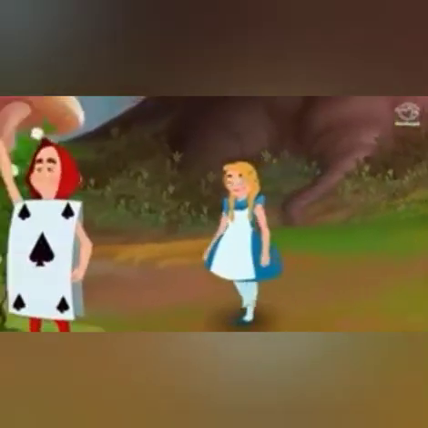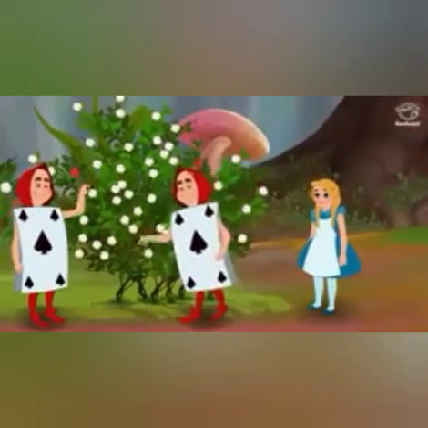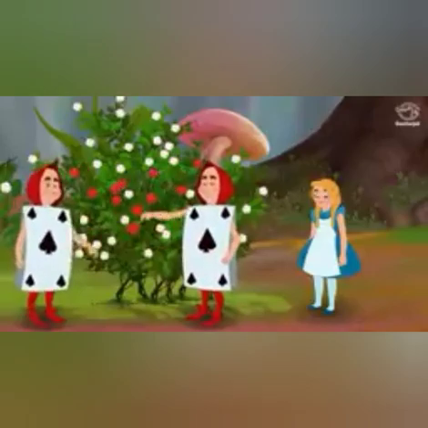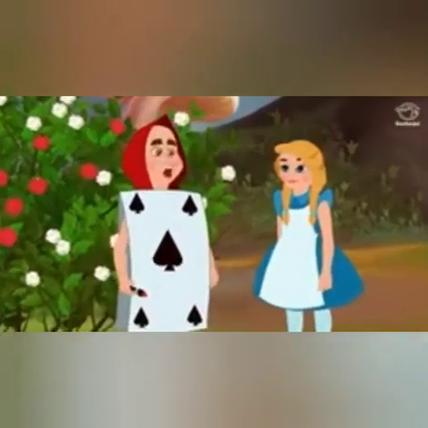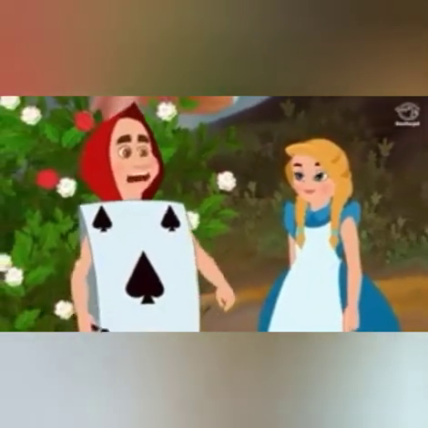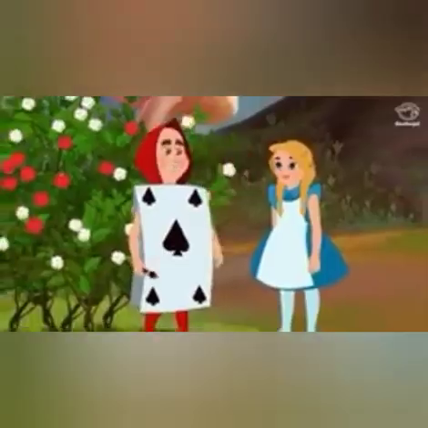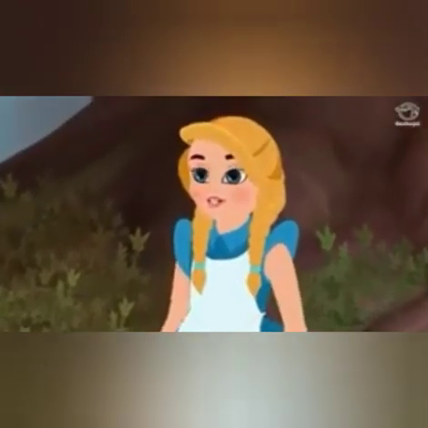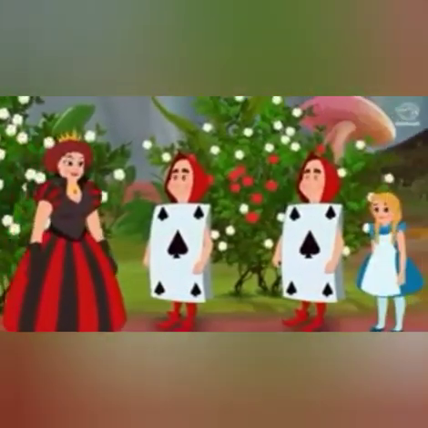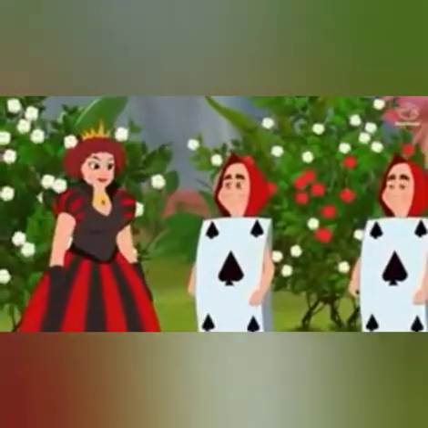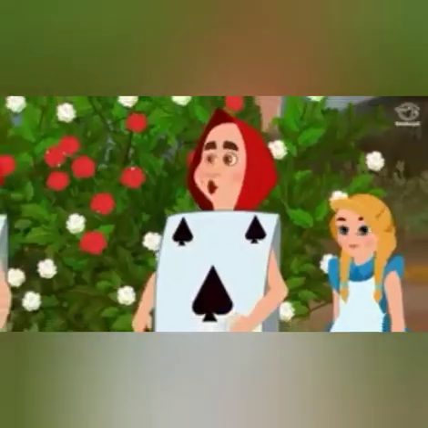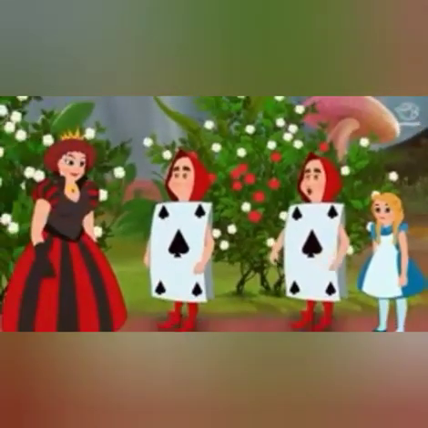She then found herself in a garden filled with strange people. They looked like playing cards, and they were painting the white flowers red. What are you doing? The Queen of Hearts only likes red flowers, so we must paint them all red. If she sees any white ones left, we'll lose our heads. So this is the queen the cat was talking about. The Queen of Hearts was here, and she looked very upset. I said no white, only red. Guards, take them away. Off with their heads. No, please, my queen. Mercy.